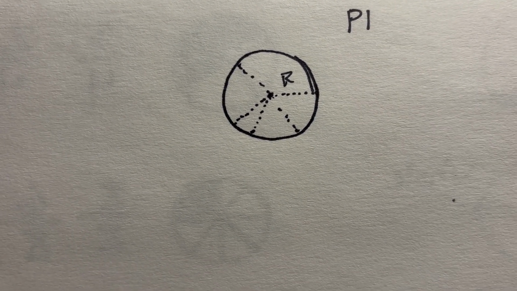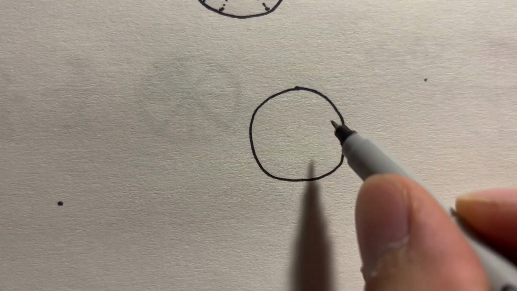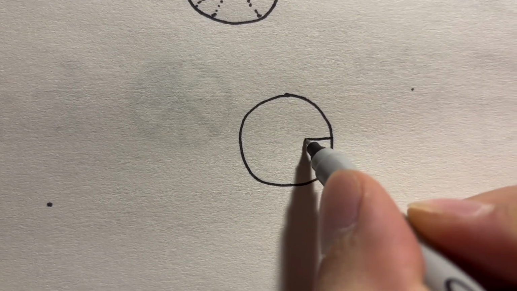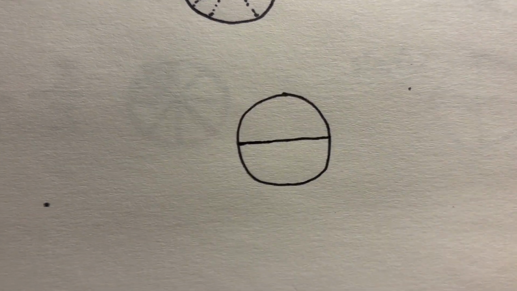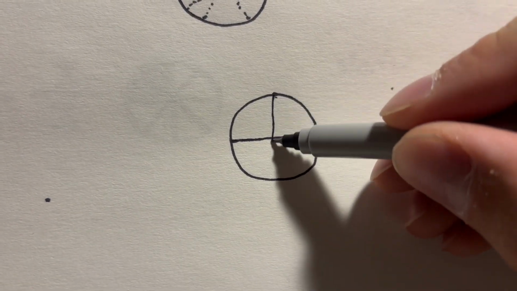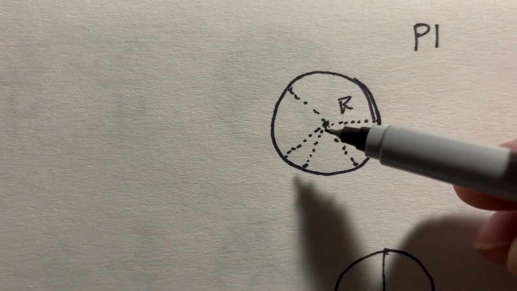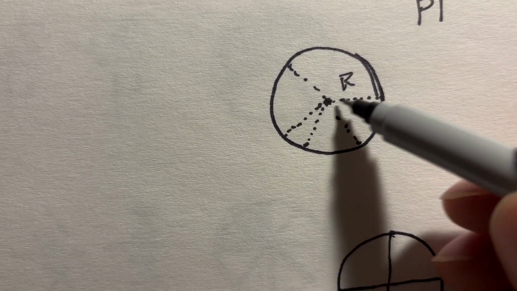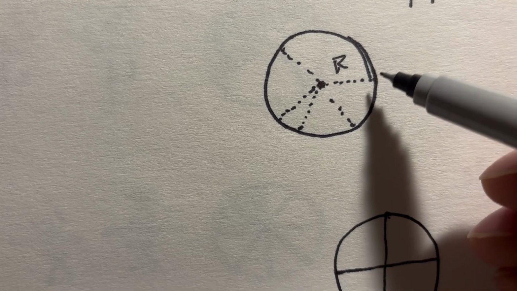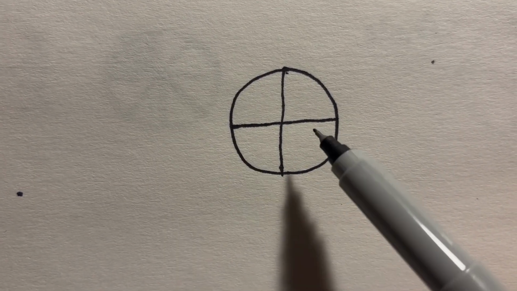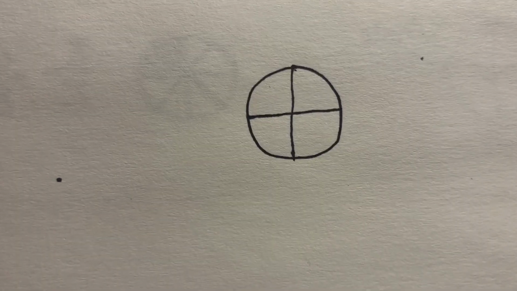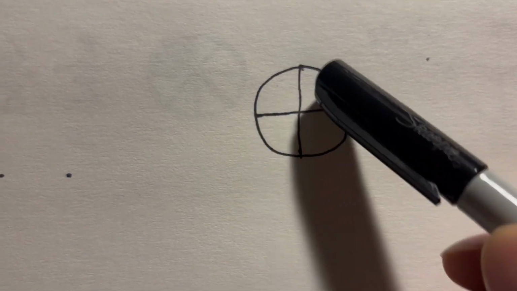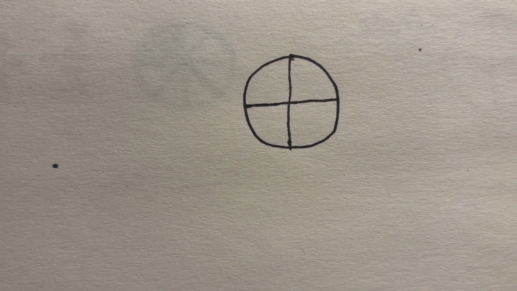You get the idea. Now the diameter of the circle is the entire length of the circle, or width, depending on how you look at it. So it's literally 2 radiuses, because the radius just goes from the center to the perimeter. The diameter is the entire length of the circle. The entire length of the perimeter of the circle is called the circumference.